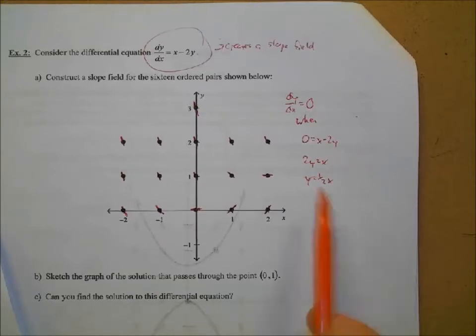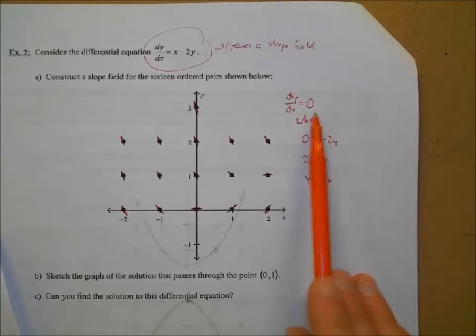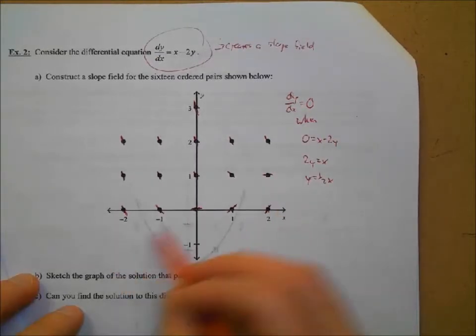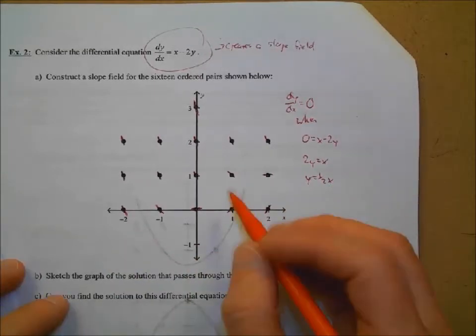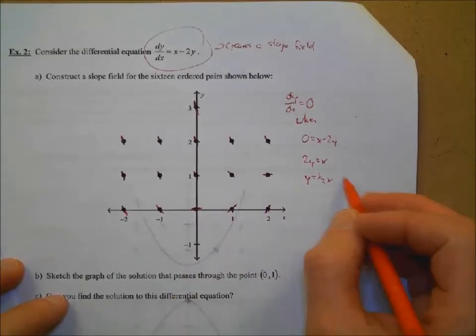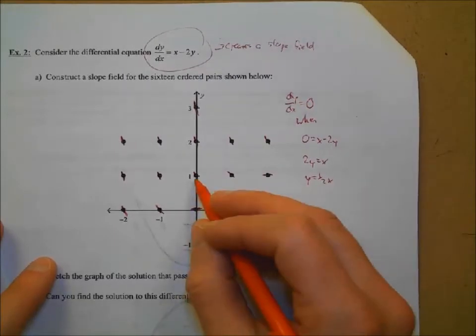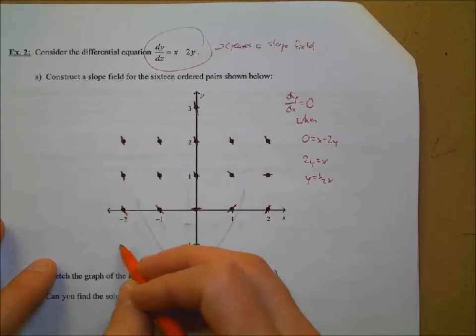So any point along the line y equals 1/2 x is going to have a derivative or a slope of 0, okay? If I were to draw in the line y equals 1/2 x, very lightly, starting at 0, 0, because that doesn't have a y-intercept, so a y-intercept of 0, and going up 1, right 2, up 1, right 2, there's another slope of 0. If I went down 1 and then left 2, I would expect a slope of 0 here as well.